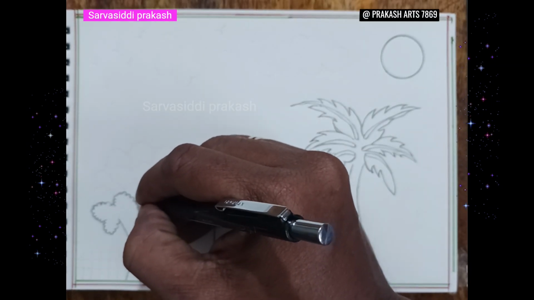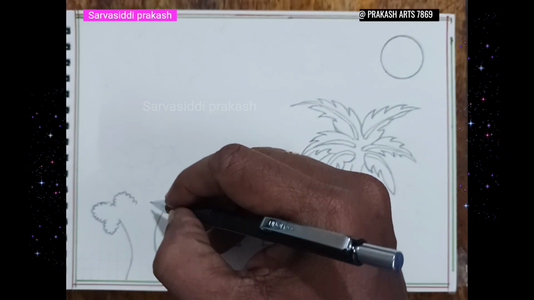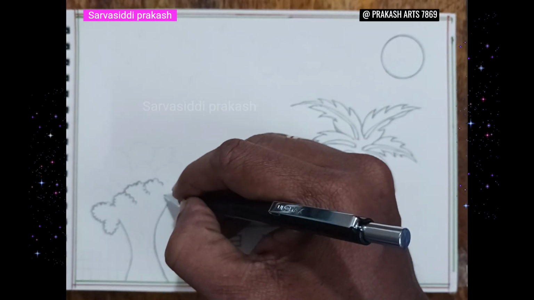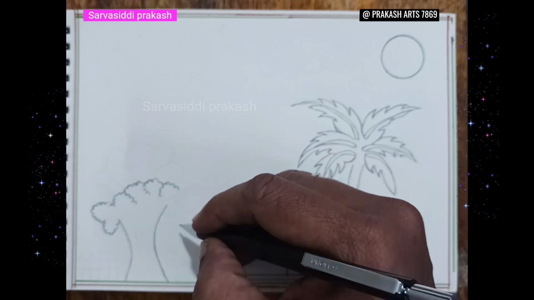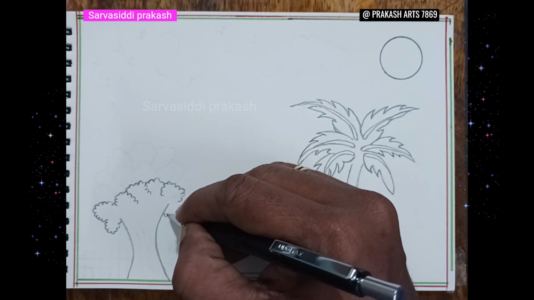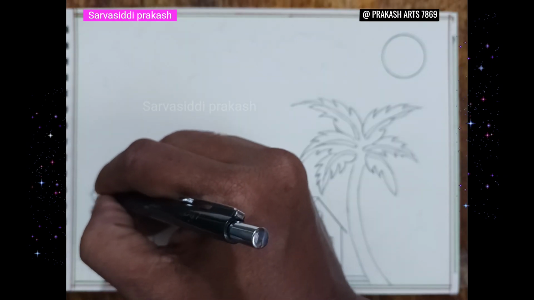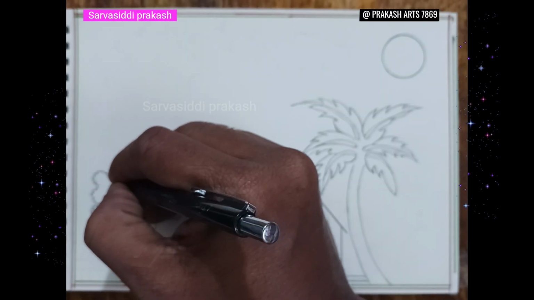Draw a tree. Once you have the basic shapes and details like shingles on the roof, chimney tracks, and other features like flower box or fences.